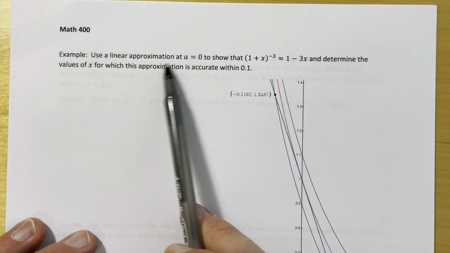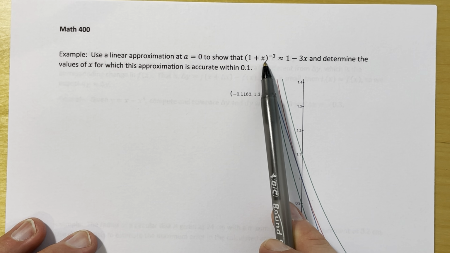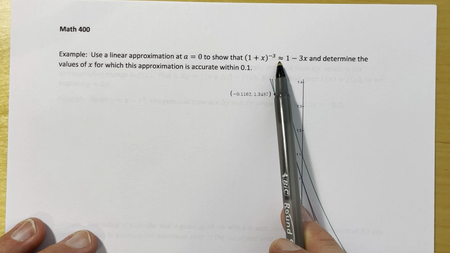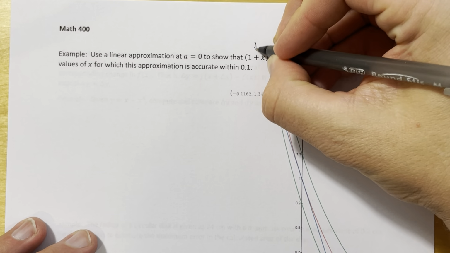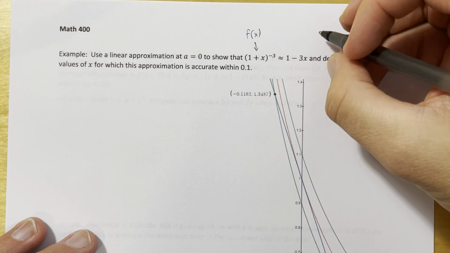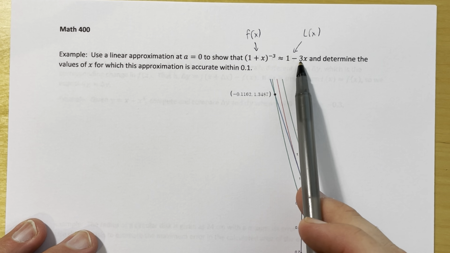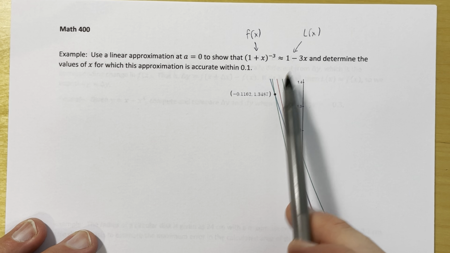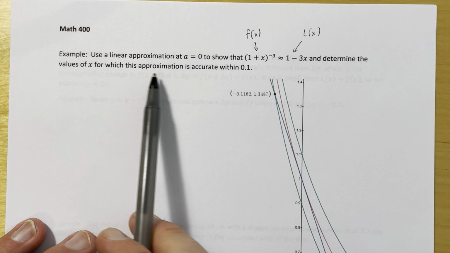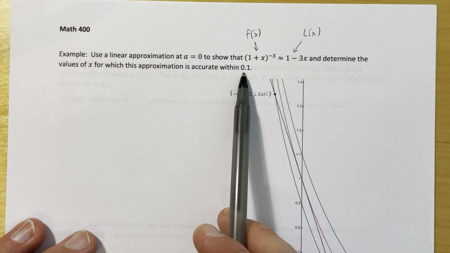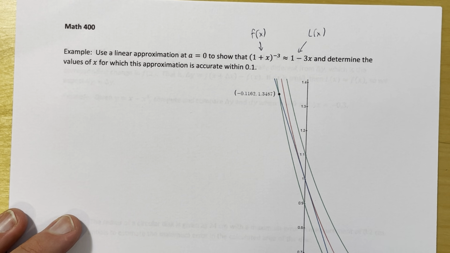Next thing I want to do is use a linear approximation at a equals 0 to show that this expression, 1 plus x to the negative 3rd power, is approximately 1 minus 3x. So on this side, this is what I would be thinking of as f of x. And what I want to do is show that this would be L of x, the linearization. Notice this expression is linear, so this would represent that linearization, that tangent line. And then it says I want to determine the values of x for which this approximation is accurate within 0.1. So we're going to use this graph for that part, but we'll get there when we get there.